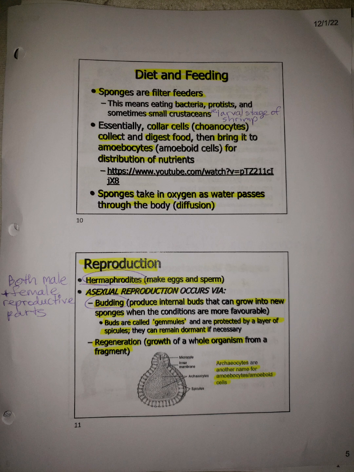In the area of reproduction, they are hermaphrodites. In other words, they make eggs and sperm. They use asexual reproduction, which occurs via budding, so they produce internal buds that can grow into new sponges when the conditions are more favorable. Buds are called gemmules and are protected by a layer of spicules. They can remain dormant if necessary. Regeneration, or growth of a whole organism, can occur from a fragment.